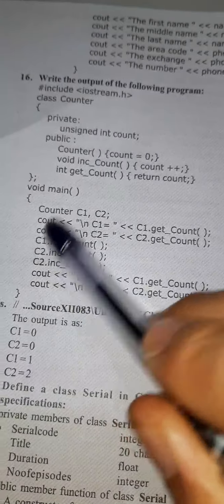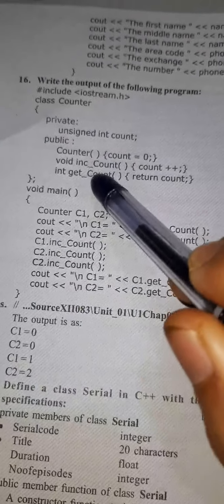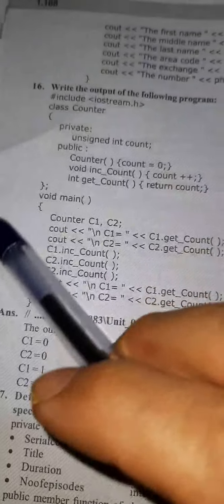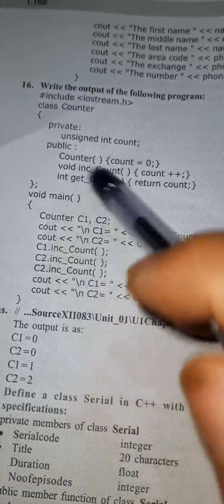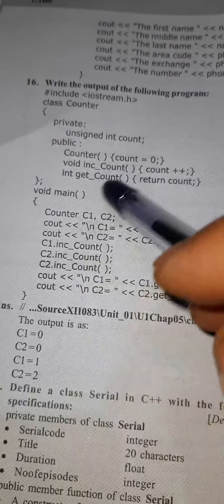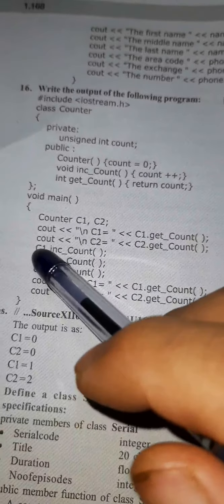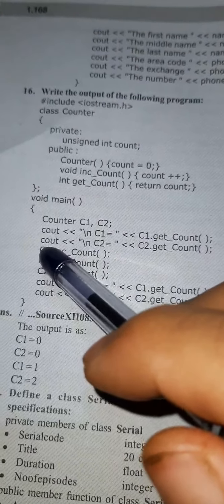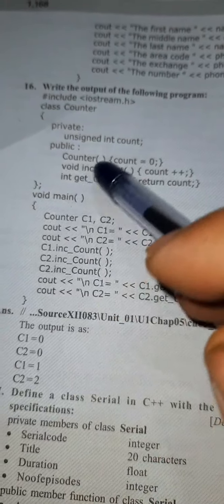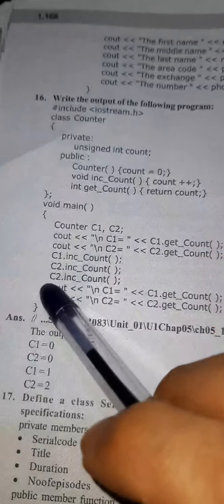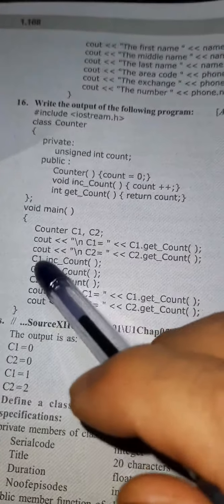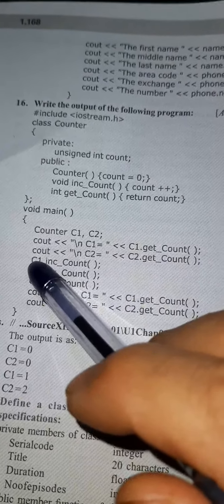When this object is accessing this member function, the memory location for this member function is allotted in only one place. So both the objects can access these member functions repeatedly. However, when the object c1 is storing the value in this data member, and this object c2 is storing the value in this data member, the memory location for both the data members will be different because they are two different objects.